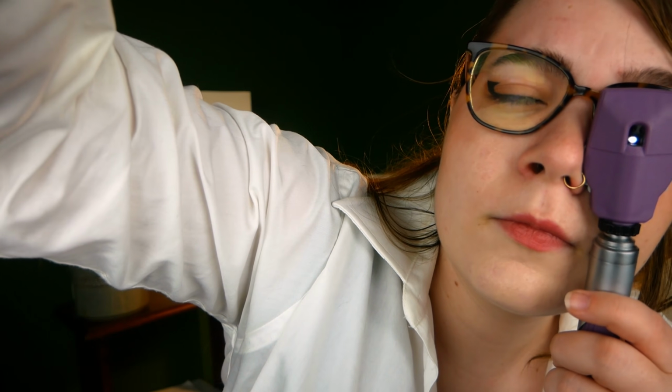Let's see, so red light reflex, just had it. Sometimes it can be a bit tricky. There we go. So we're going to come in real close and take a little peek here. Just making sure everything looks good here.